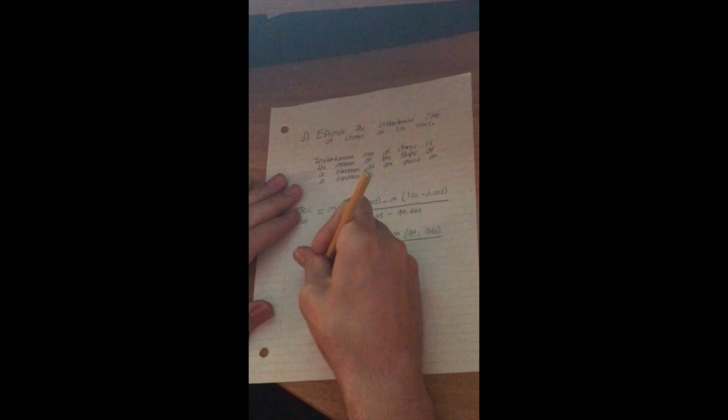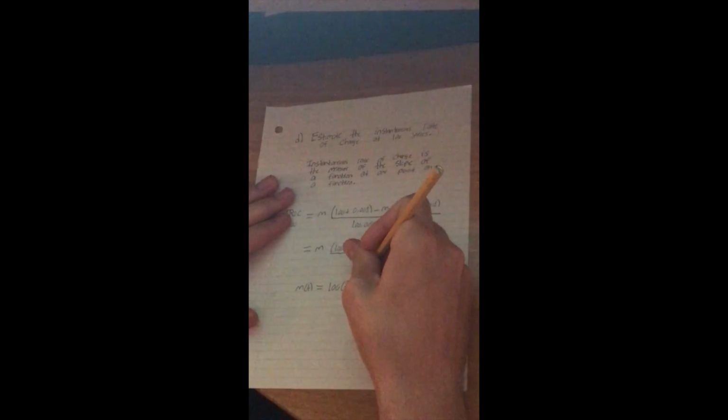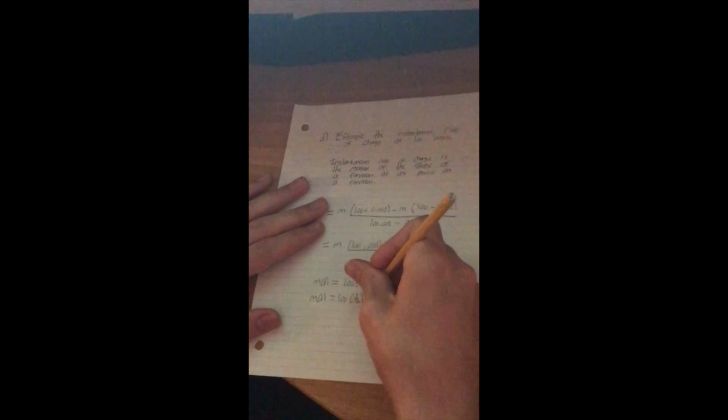So the equation is m of t equals 100 (1/2)^(t/h). So we sub in m of t equals 100 (1/2)^(100.001 over our half-life of 5,730).